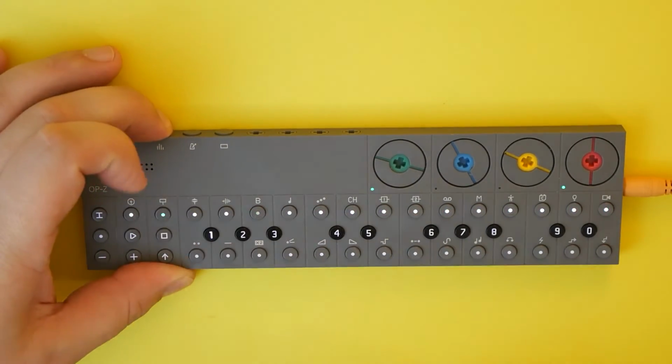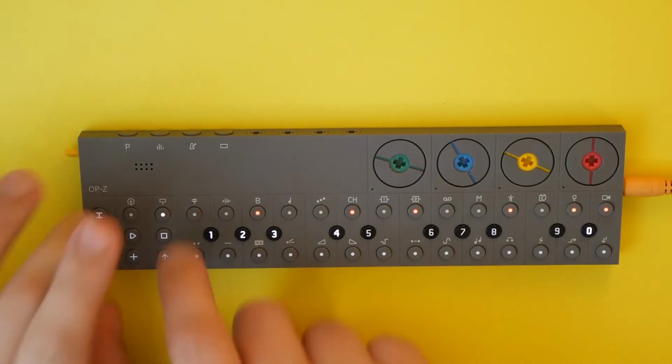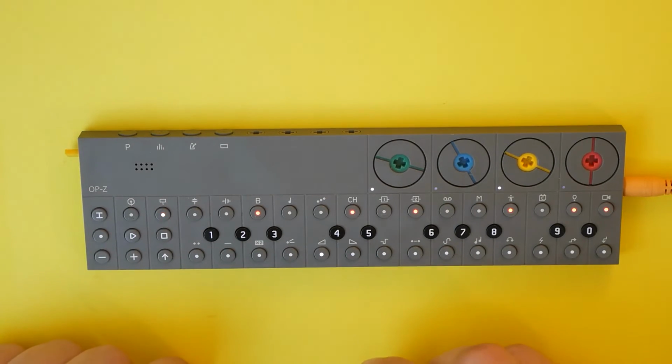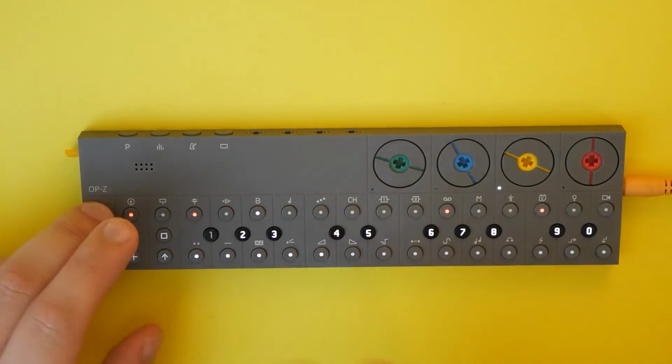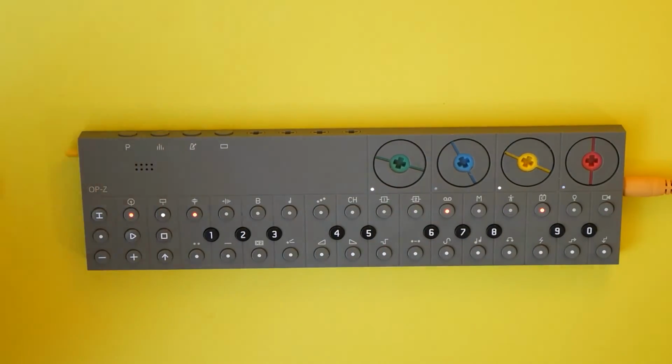Let's make that snare drum a little less busy. Let's take that one out. I mean, how hard does that groove right there? Whoop, mixer, that's what I wanted.